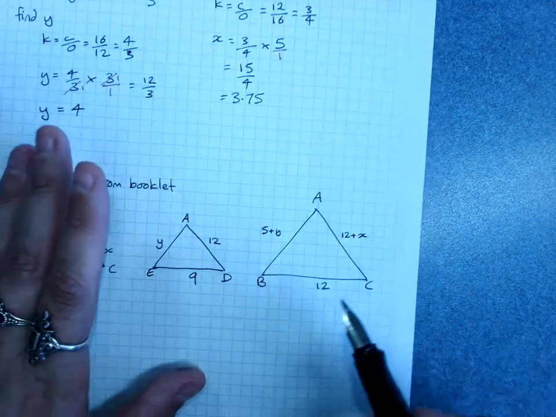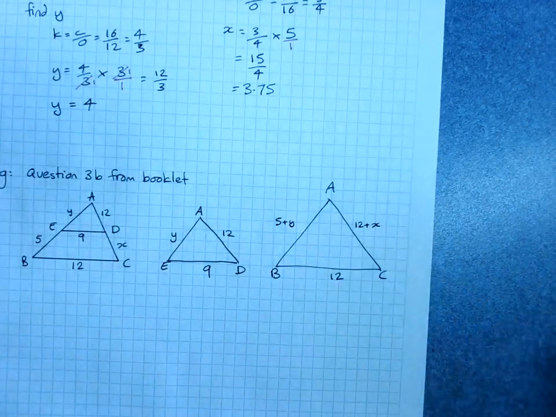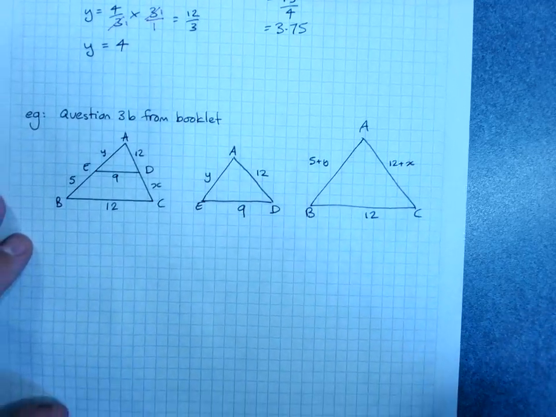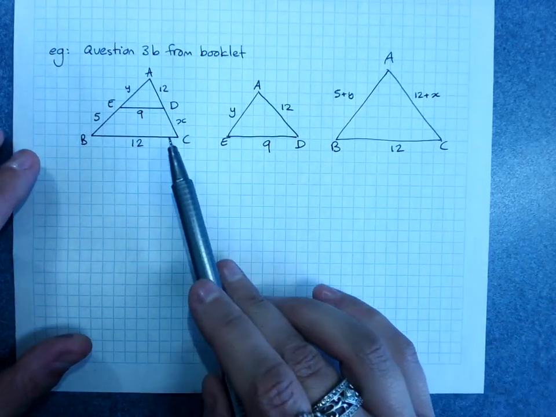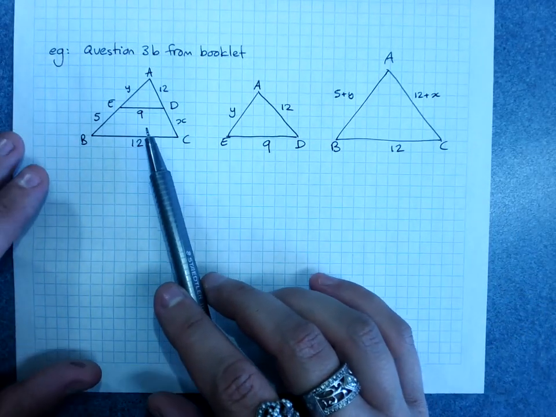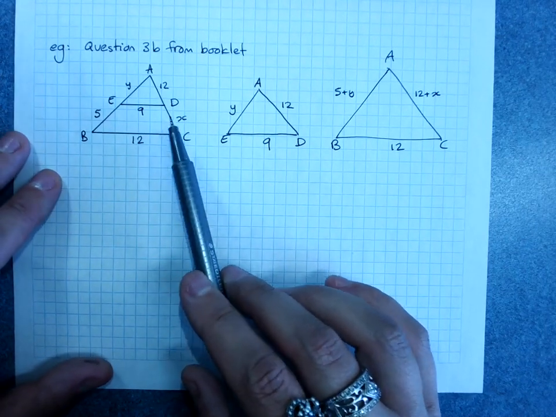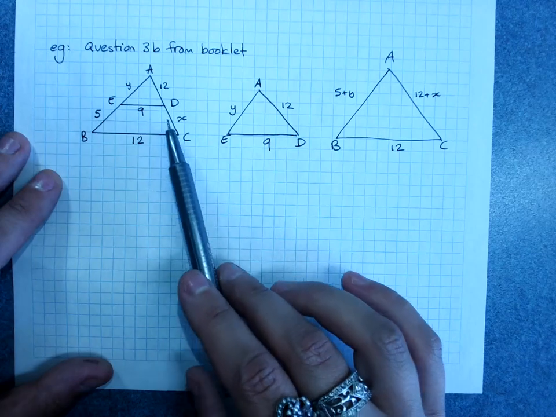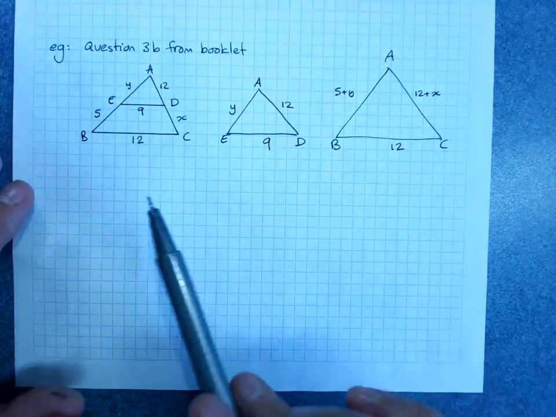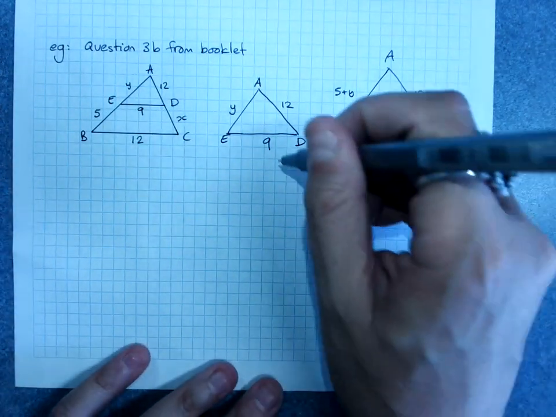What you have to look at is what information you have and what you want to find. Because you can't actually just start this out going, oh, well, I'll find x first. It doesn't work like that. You might have to find a side that isn't x at all in order to get x. Look at what you have.